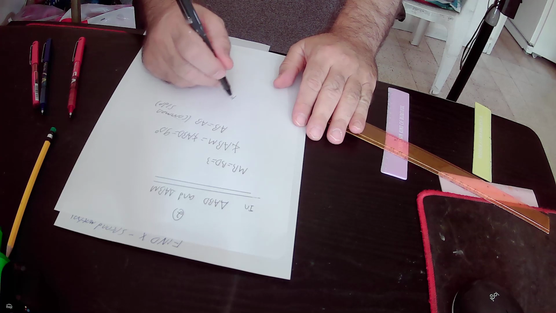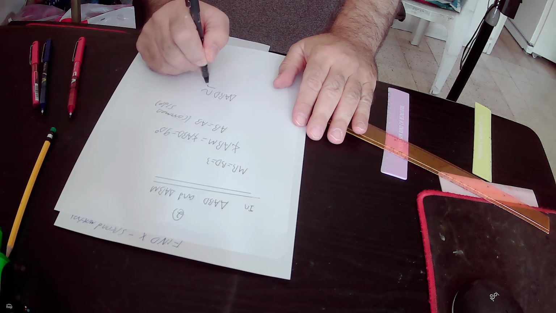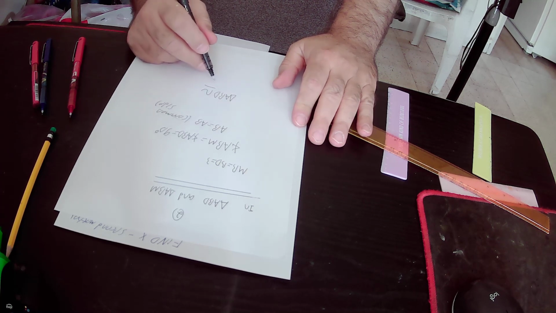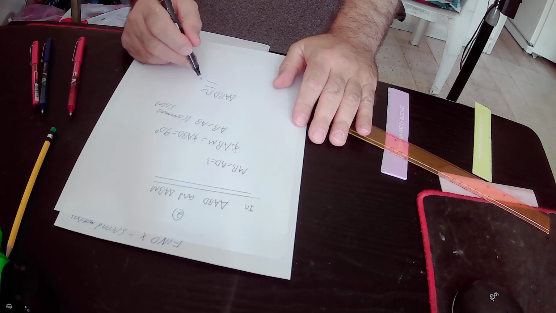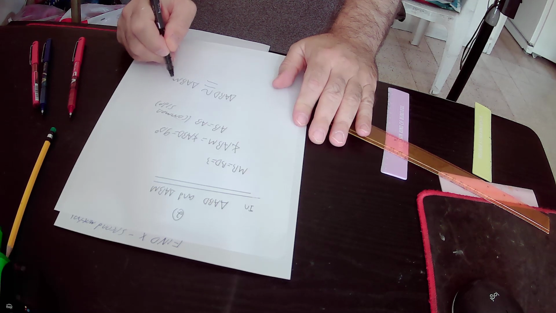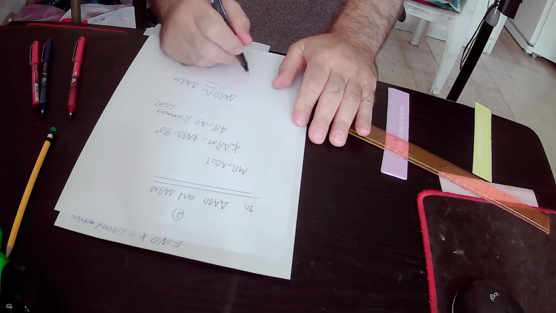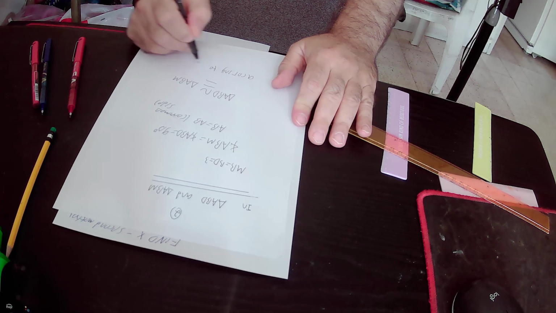Triangle ABD is congruent, this is the sign of congruent, to triangle ABM according to the side-angle-side rule.